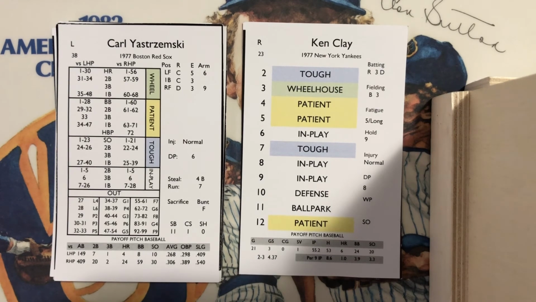Yastrzemski, 1 for 4. Clay winds and delivers. Ground ball, Dent. Oh, Yaz is hobbled. Dent throws to Chambliss, and he gets him. And Yastrzemski, he's injured. He's going to have to come out of this game. Yastrzemski, it looks like a hamstring.